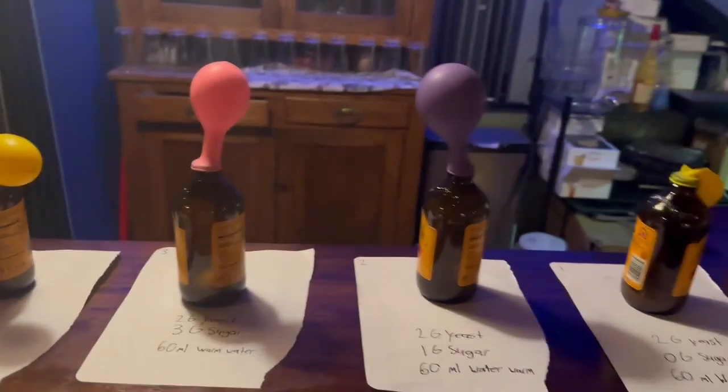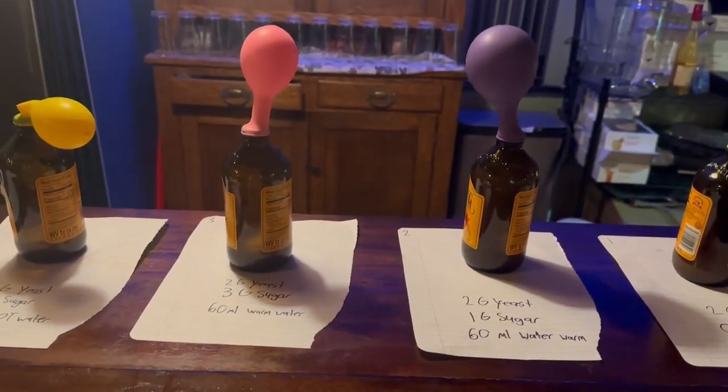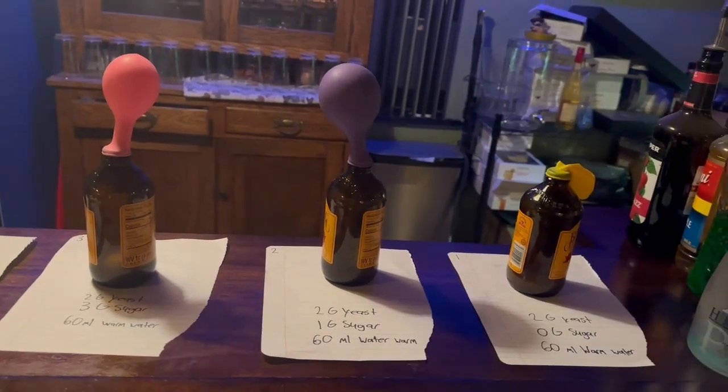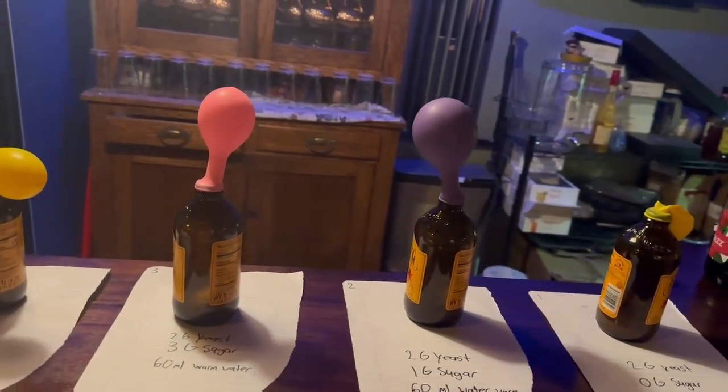And that's pretty much it. I'll be using the active yeast containers. I'll be keeping the yeast containers alive and fed, and I'll be using them to make some mead in the near future.